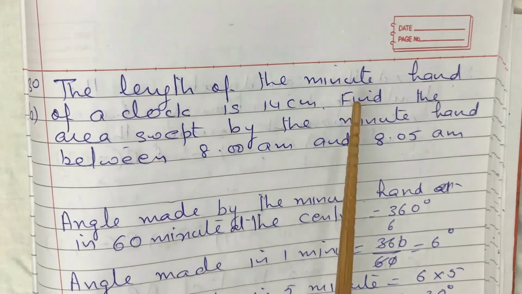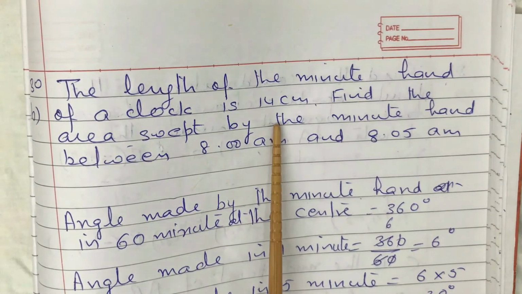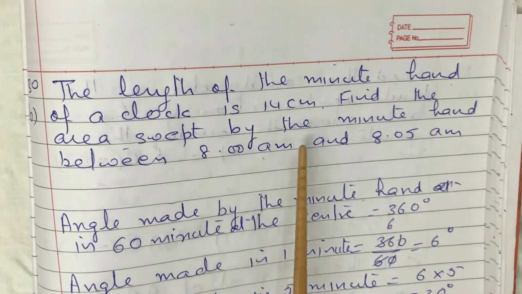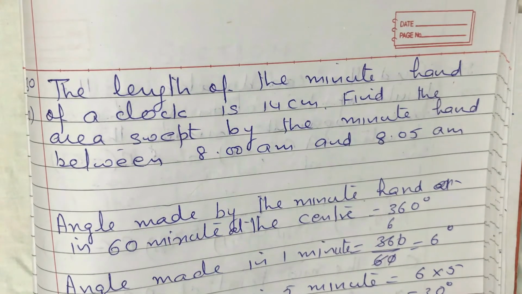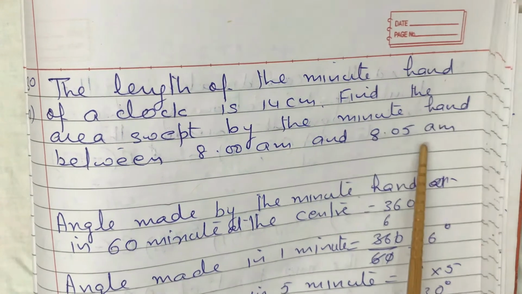30th question B part. The length of the minute hand of a clock is 14 centimeter. Find the area swept by the minute hand between 8 am and 8:05 am.